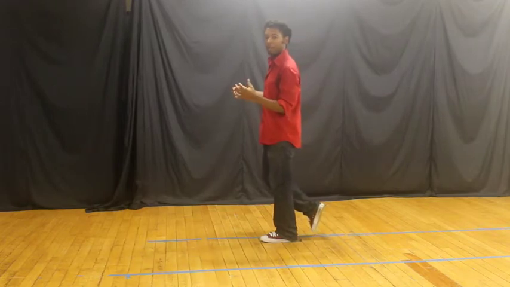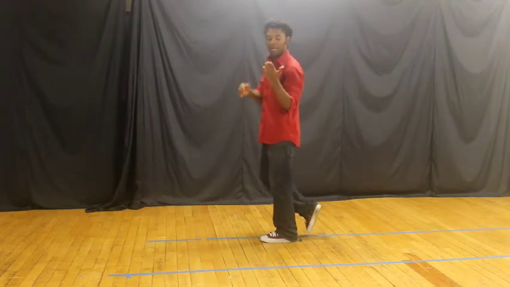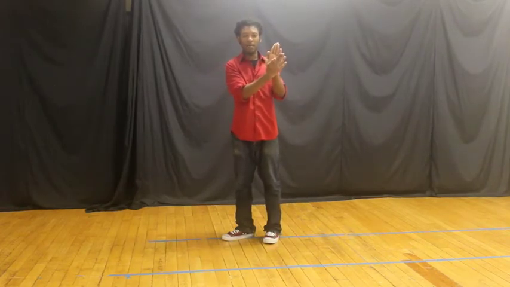If I want to go to the left, I can put weight on the left of my foot. So imagine this is my foot. I can put weight here, pushing down. I can put weight there, pushing.